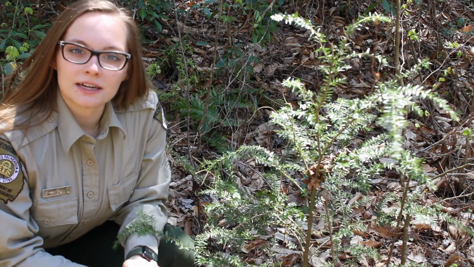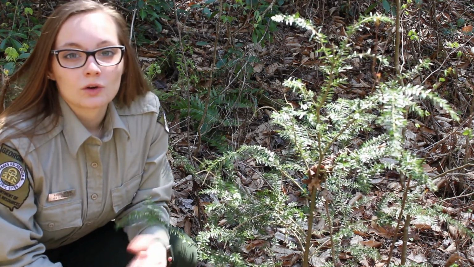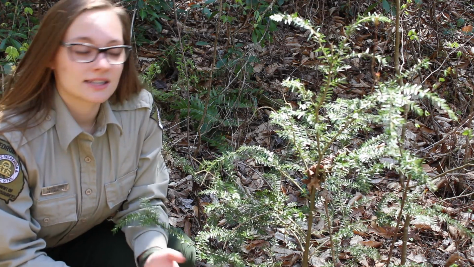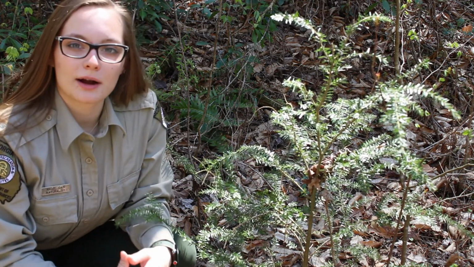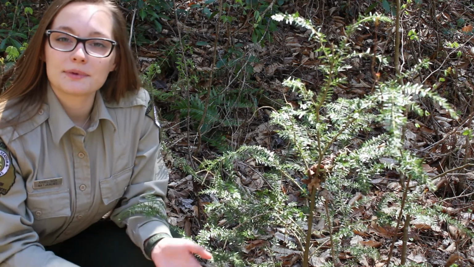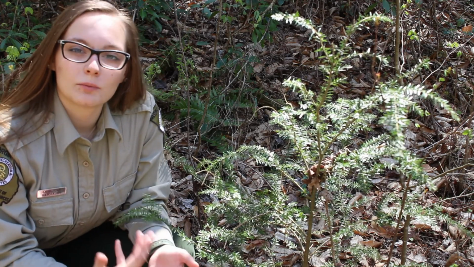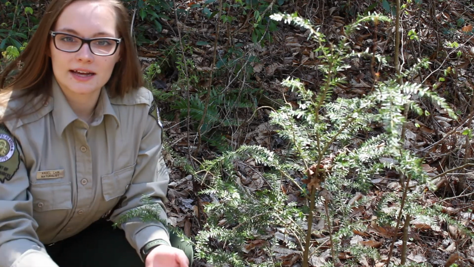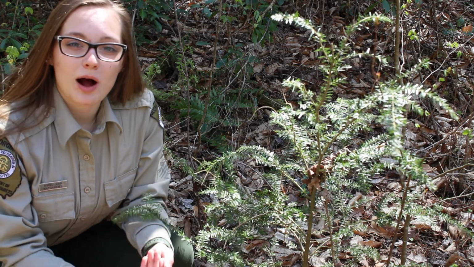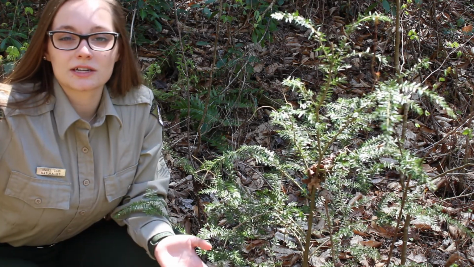The hemlock woolly adelgid is a small aphid-like insect that came over from Asia. What the hemlock woolly adelgid does is it attaches itself to the underside of the branches and sucks the sap out of the tree. Once all the sap is sucked out, the tree will die. Once the tree is dead, the hemlock woolly adelgids will then move on to the next healthy tree. This is a problem because these adelgids can keep moving around until large stretches of trees are actually dead.